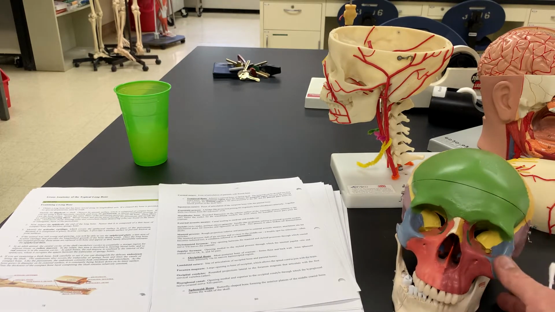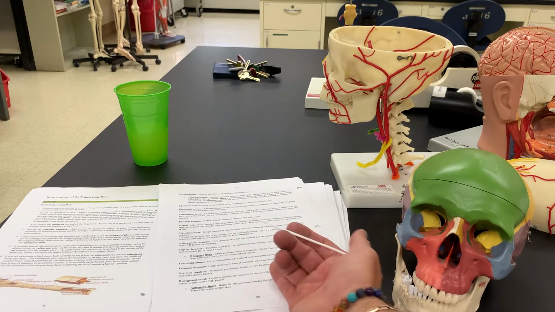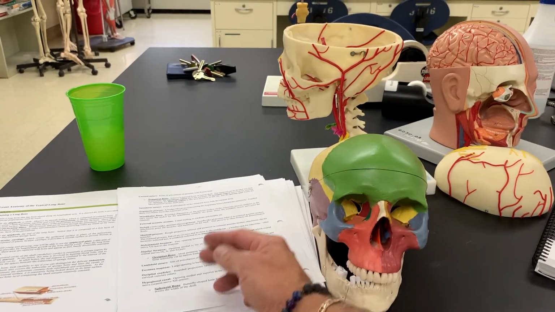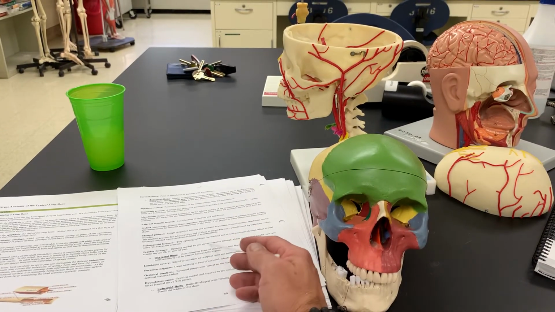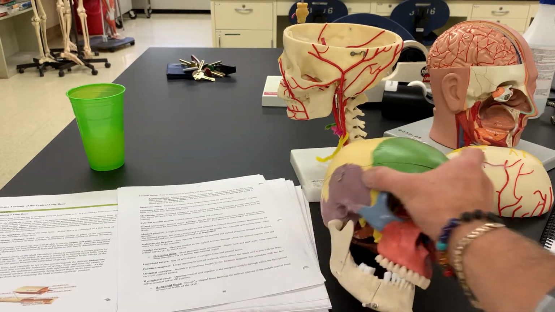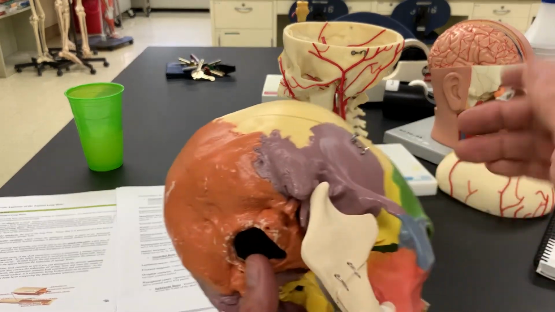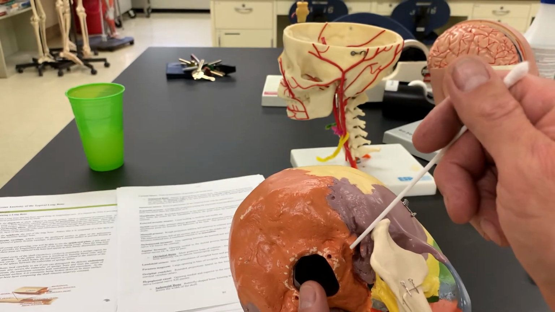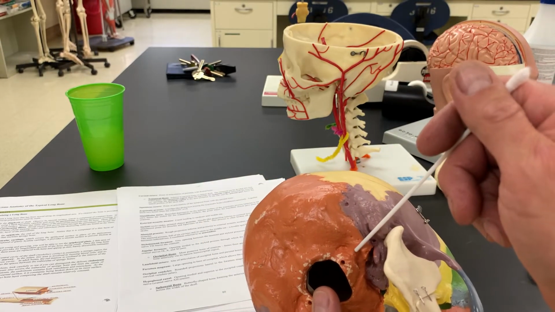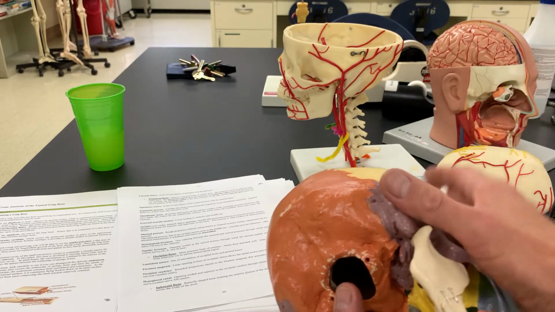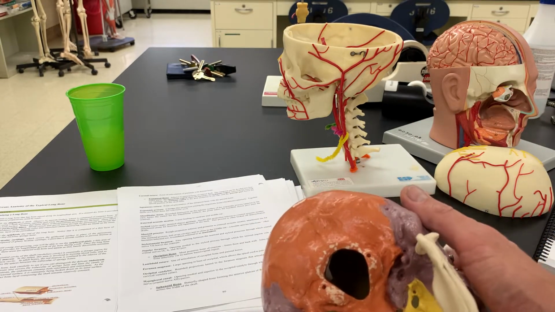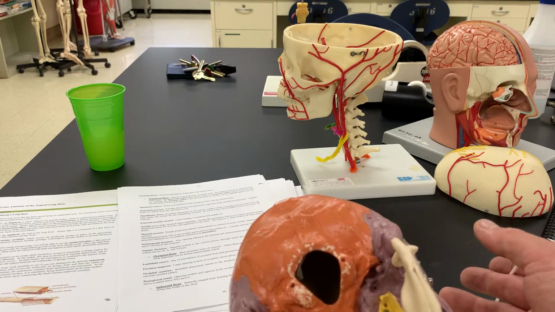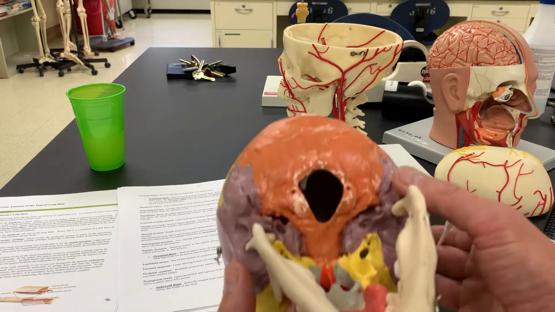All right, jugular foramen. We've all heard of our jugular vein. It's an opening medial to the styloid process. The styloid process, it's going to be medial. So it's the internal jugular vein, and cranial nerves 9, 10, and 11 pass through. All right, so we're going to find that.